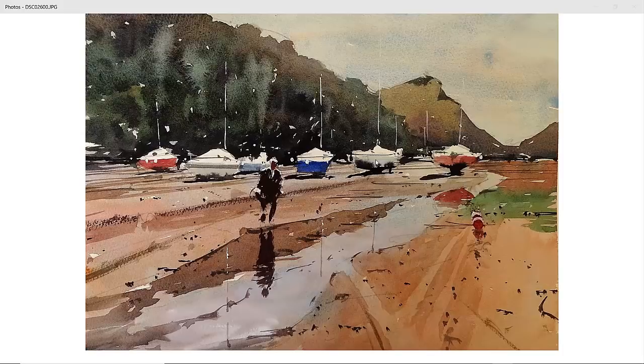And then at the very end we used white gouache to give us these masts and their reflections as well. That white gouache that I added into the stream has given a sort of sheen to the surface, which is sometimes quite difficult to achieve without using white gouache in that way.